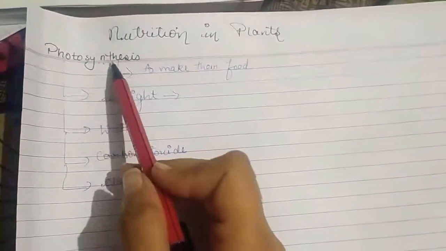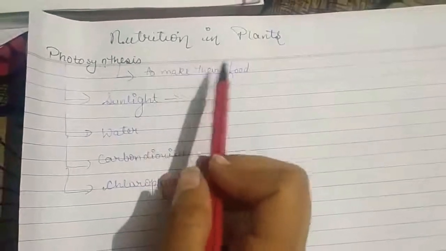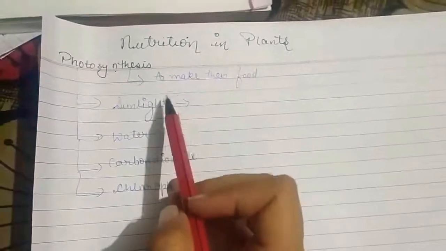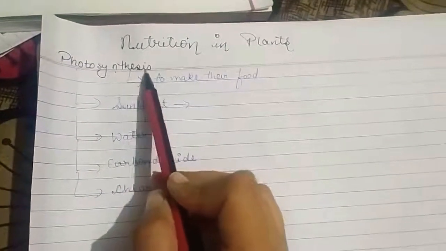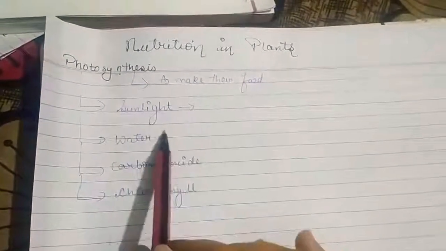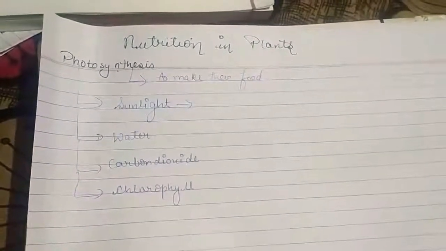First of all, photosynthesis is the process by which green plants make their food. And second, the factors required for the process of photosynthesis are sunlight, water, carbon dioxide and chlorophyll.